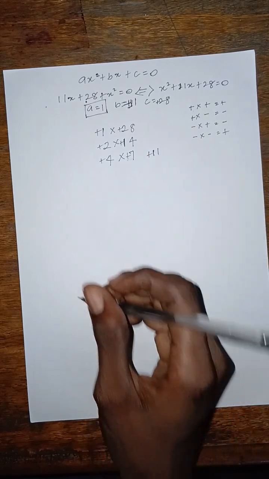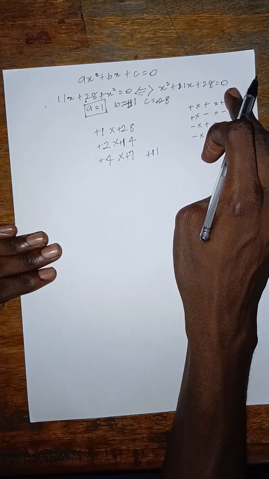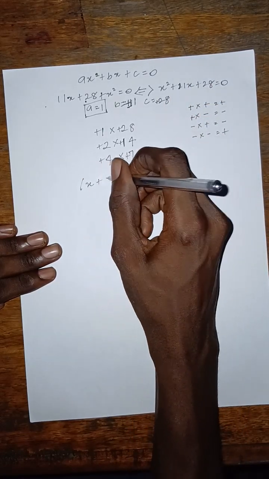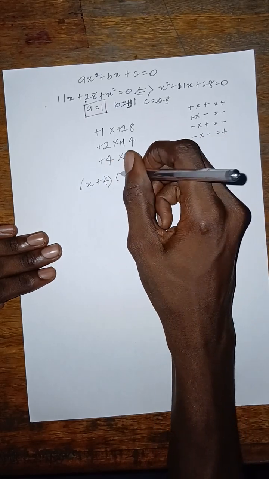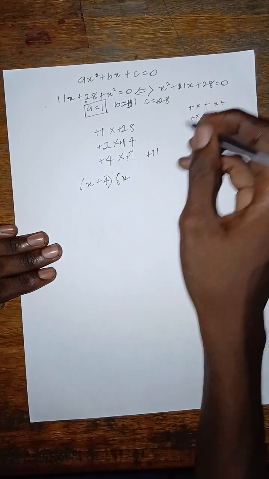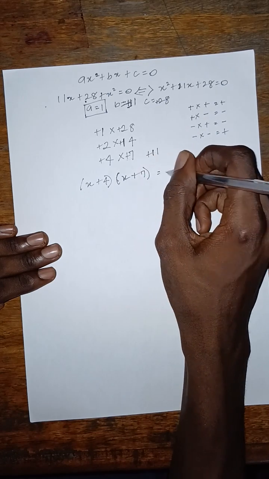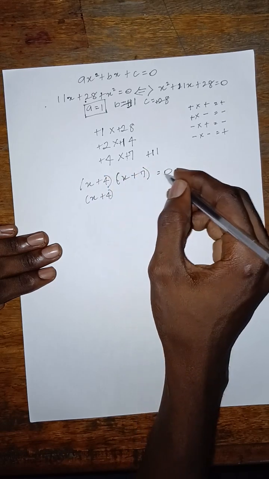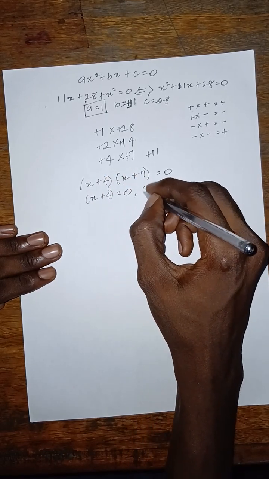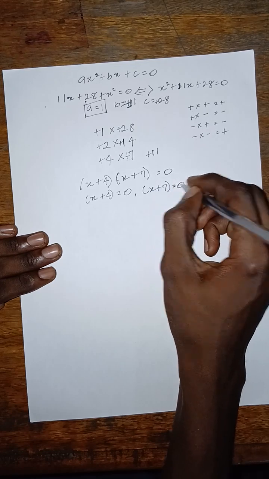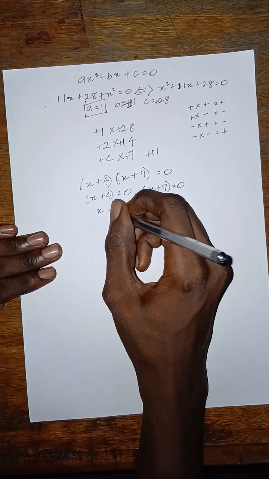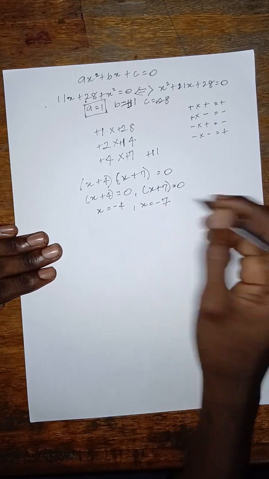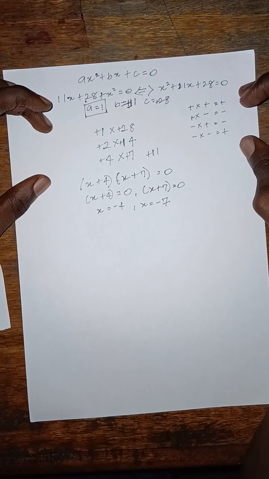The next step, this is our question, we'll just open a bracket x, take one of these, plus 4, and in the other bracket x plus 7, and that's it. Then equate each of them to 0. We are literally just equating each of these brackets to 0. So that gives us x equals -4 and x equals -7. I think this is where most of the work is being done.